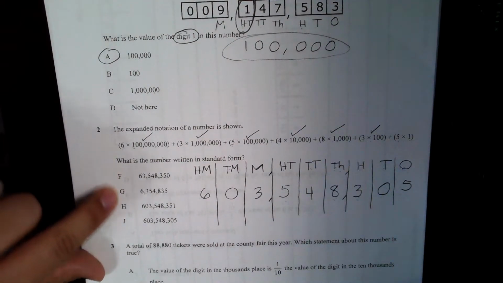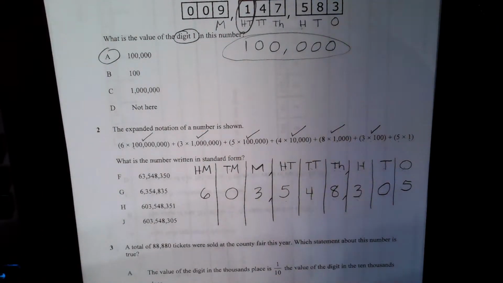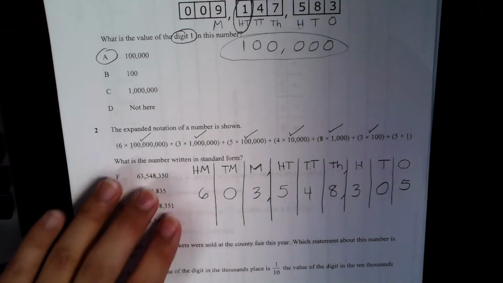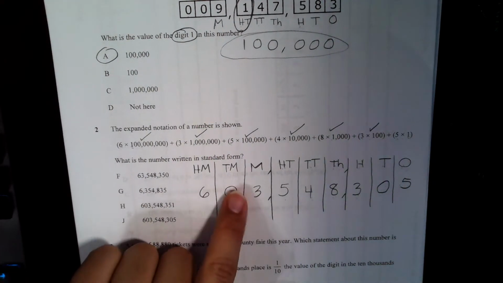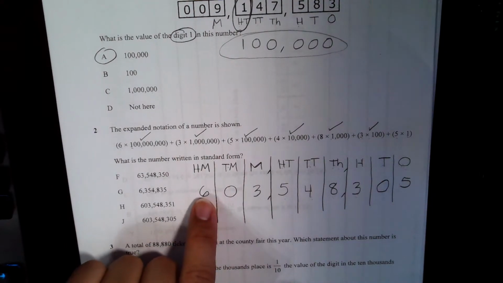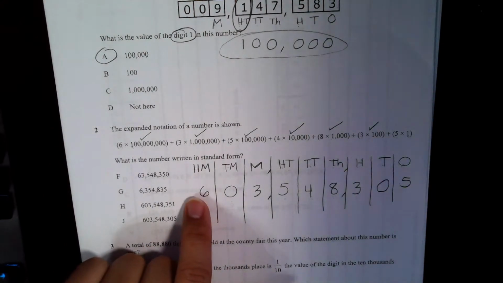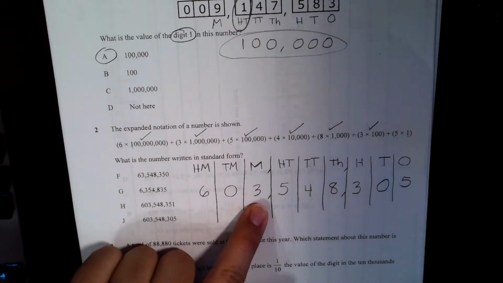But I need to look at my answer choices now. When they give you really big numbers, don't try to look at the whole number all together. They love to take two numbers and switch them around, put them in different places, and try and trick us. Look at it in those chunks of 3. So my first chunk of 3 numbers should say 603. If my answer choice doesn't start with 603, I'm going to cross it out.